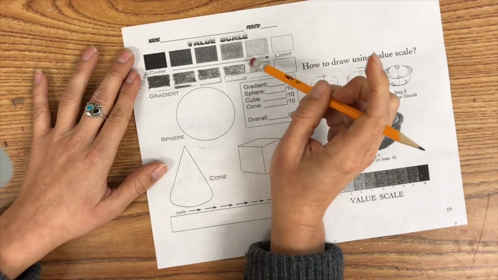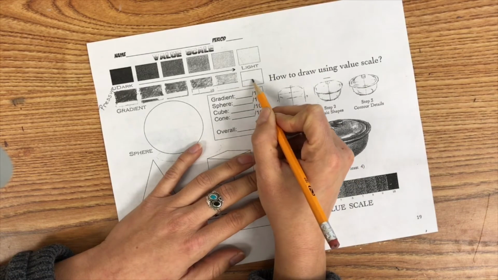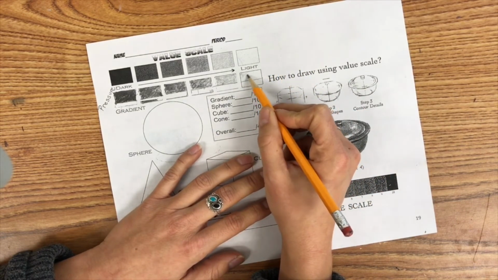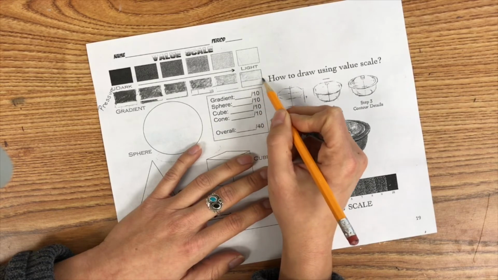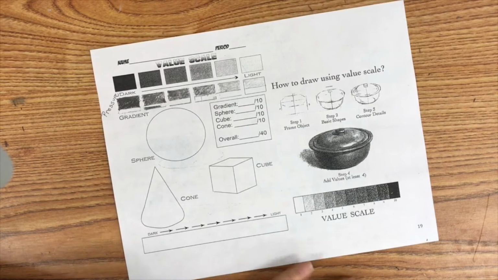It takes practice, just like anything, just like volleyball, like basketball. Drawing is a skill that takes practice, and this is one of the exercises that you can do to develop your ability to depict value.